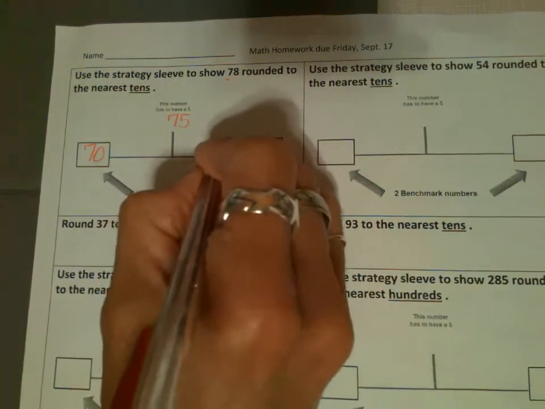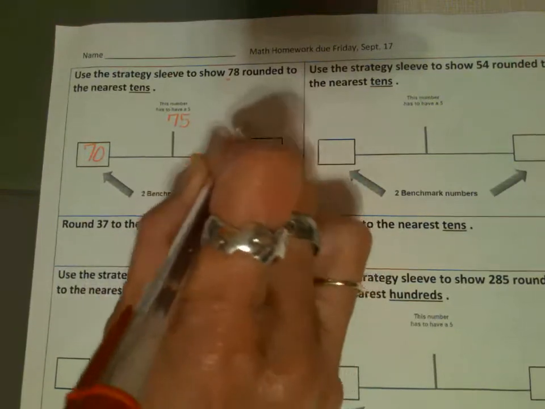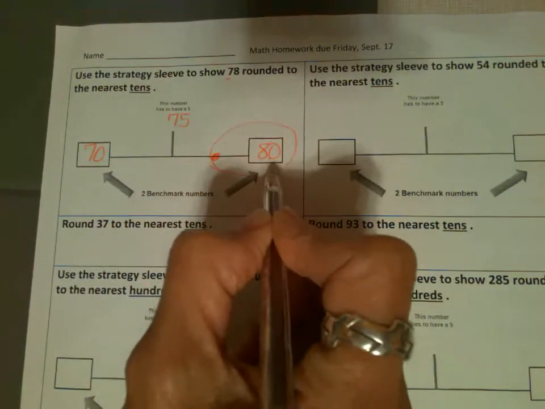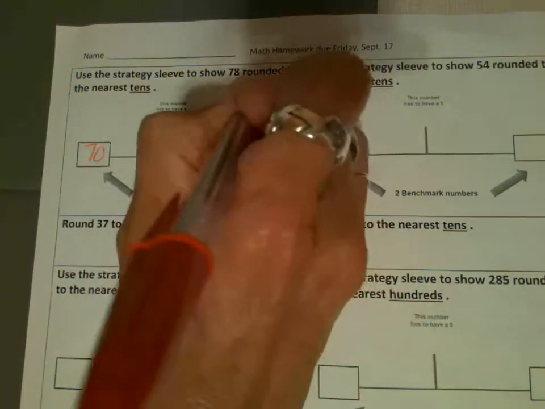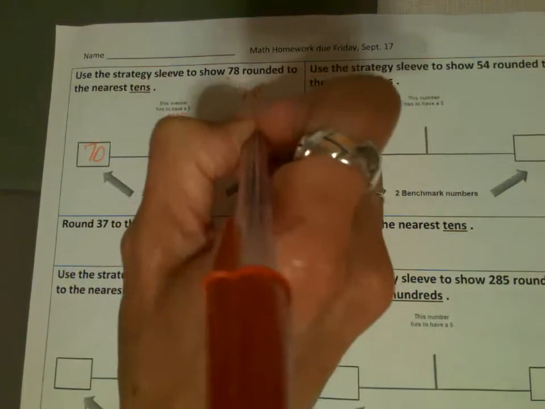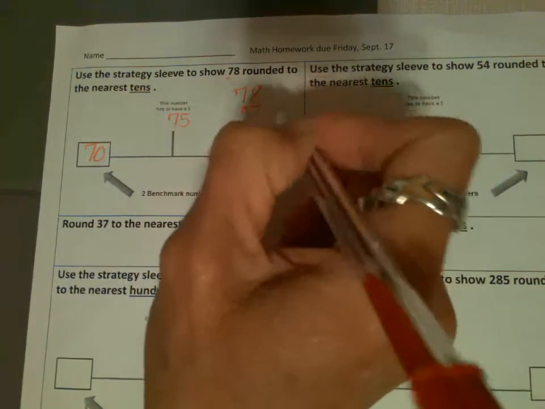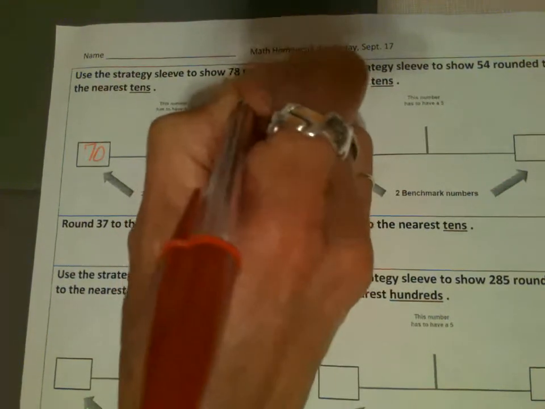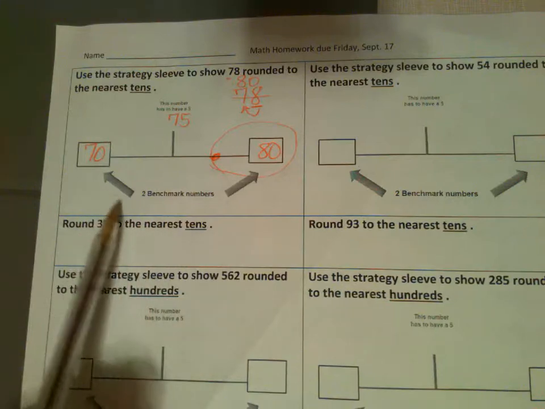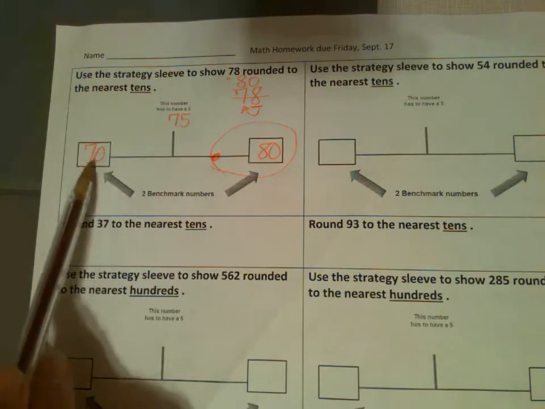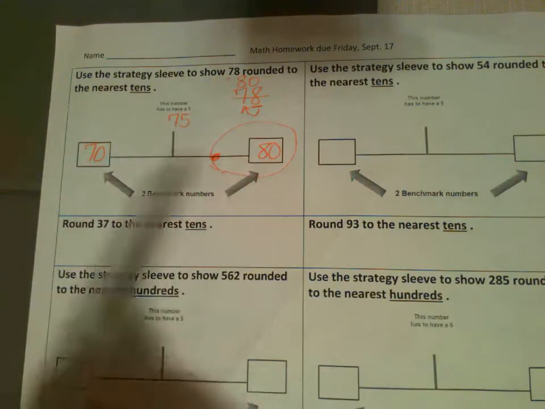Now I need to show where 78 is rounded to the nearest tens. So I know that 78 is going to be found somewhere over here. And that means that rounding to the nearest 10 would be 80. Now, the way that we learned was 78. This number right here tells us that it bumps up. It bumps up from 7 tens and it becomes 8 tens. And this becomes a 0. So that's how we learned a long time ago. But we're using benchmark numbers so kids know what numbers the original number falls in between. We have to know that.